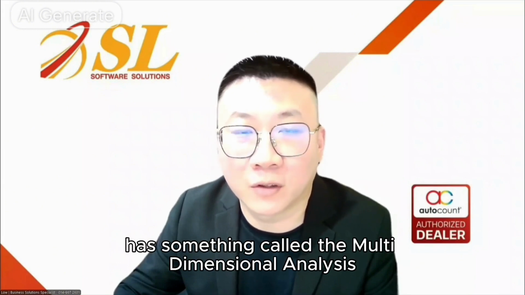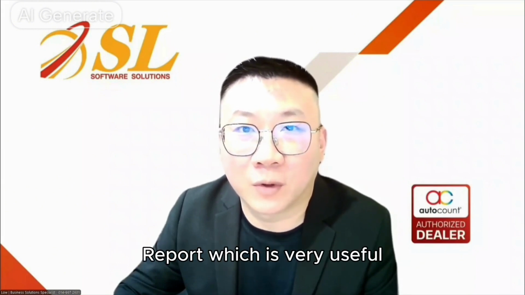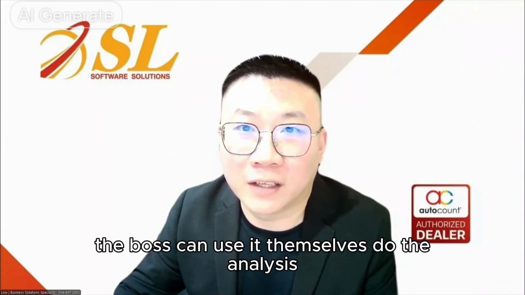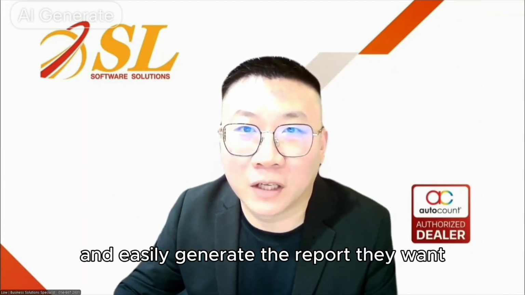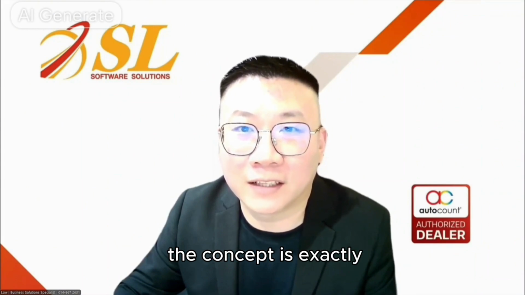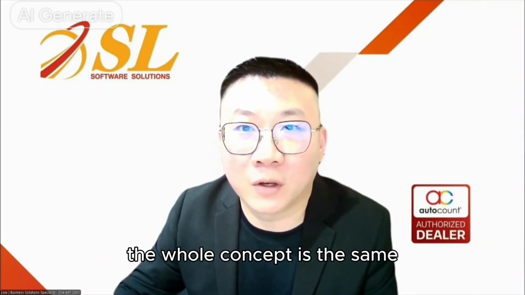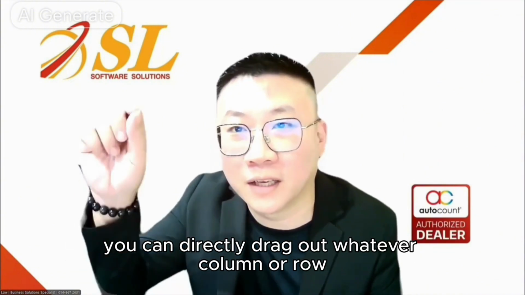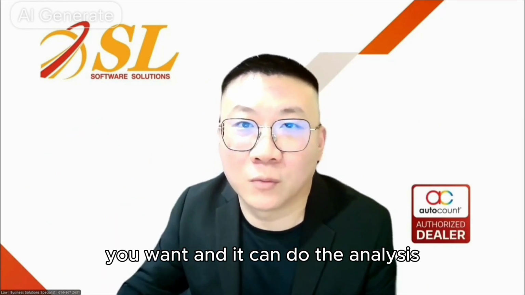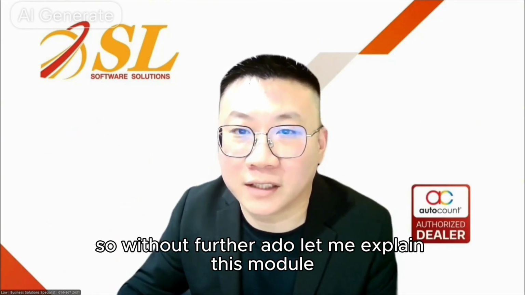Actually, AutoCount has something called the multidimensional analysis report, which is very useful. The boss can use it themselves, do the analysis, and easily generate the report they want. The concept is exactly the same as Excel's pivot table. If you have used Excel's pivot table, you can directly drag out whatever column or row you want, and it can do the analysis. So without further ado, let me explain this module.